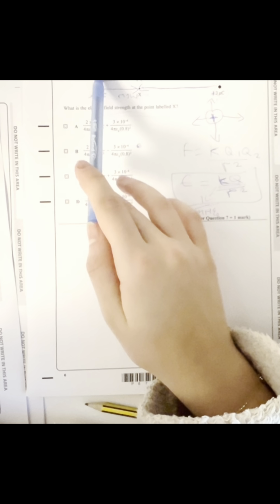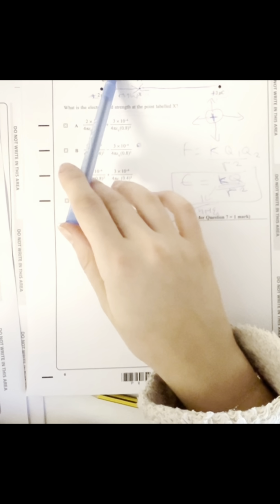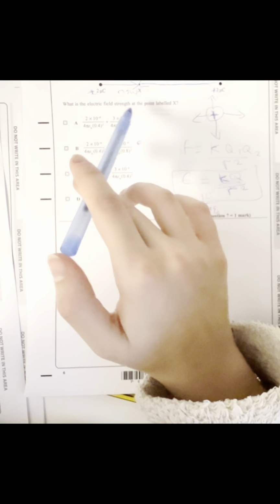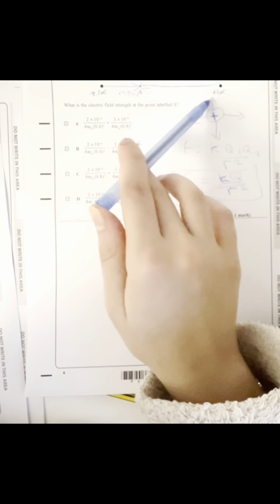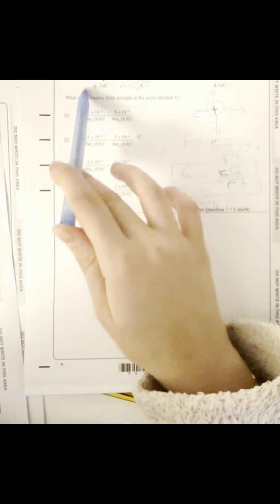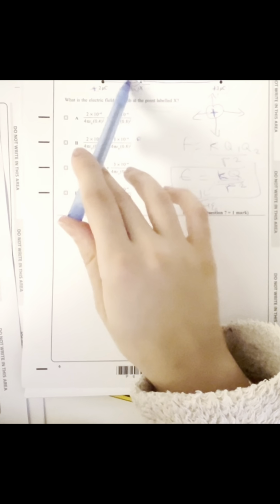Okay, so for this question, it says point charges of 2 microcoulombs and 3 microcoulombs are placed 1.2 meters apart as shown. What is the electric field strength at the point labeled X? The distance between this charge and X is 0.8, and the distance between this charge and X is 0.4.